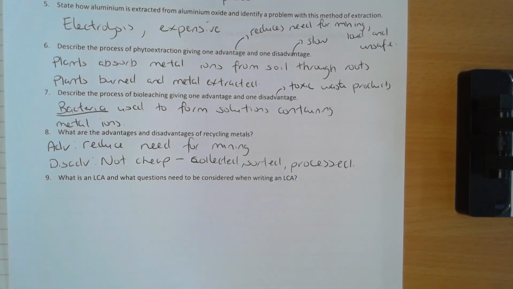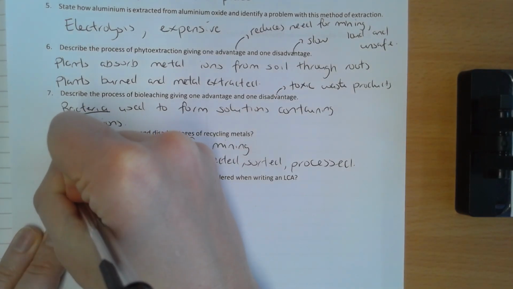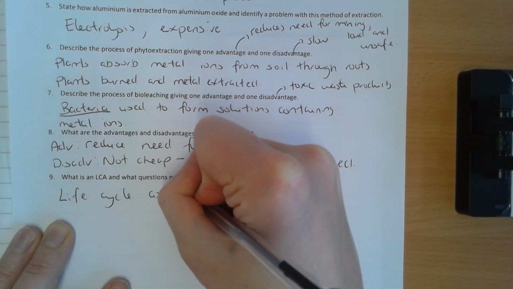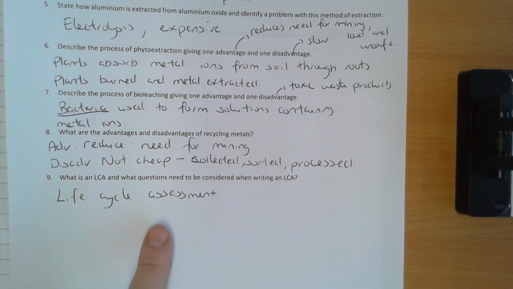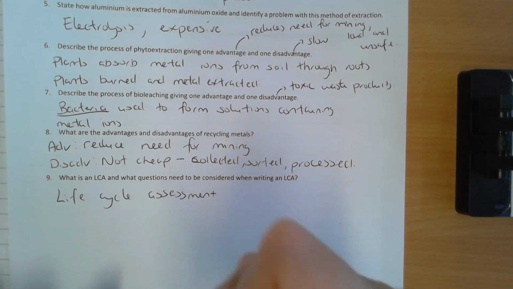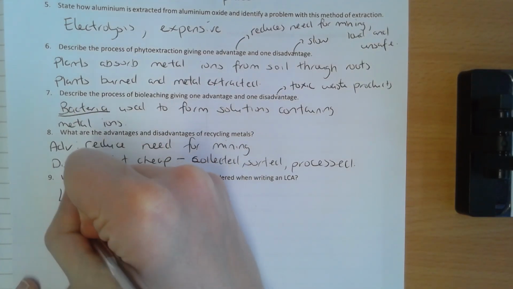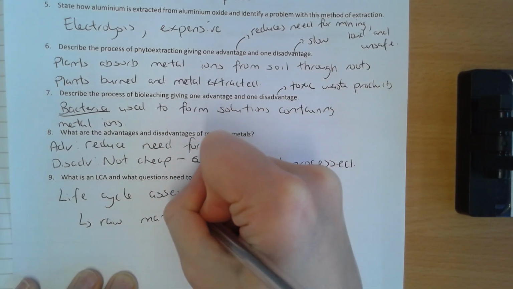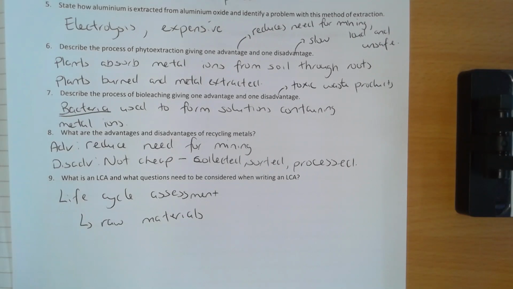Last thing here, LCA. LCA is called a life cycle assessment. And essentially, it's what you need to consider if you're trying to manufacture a new product. So just say you're in industry and you want to make this new product, you need to be able to do up a life cycle assessment. And in your life cycle assessment, you need to say, what are the raw materials? What are you going to be using to make your new product?